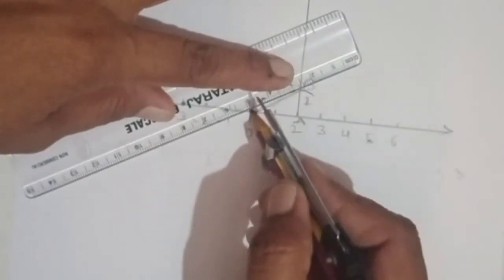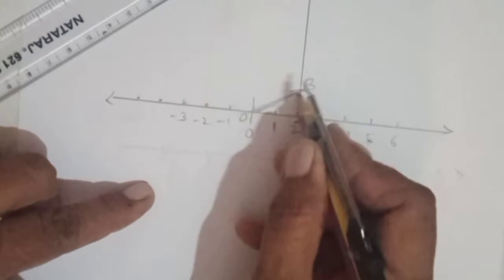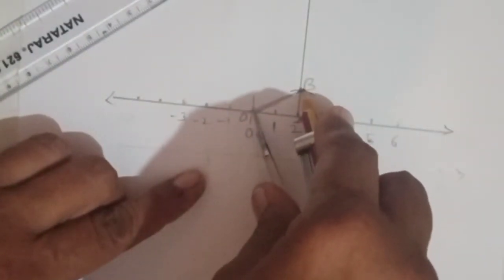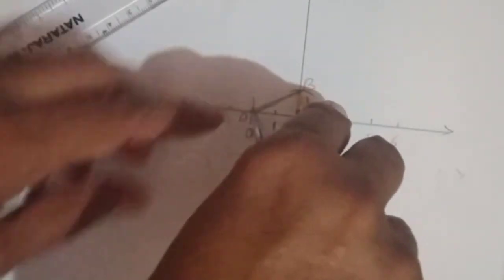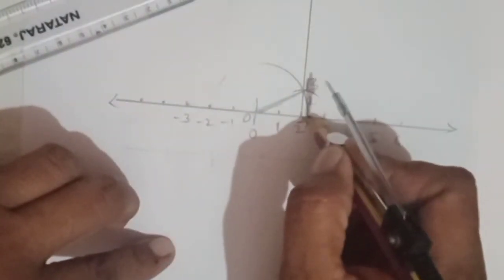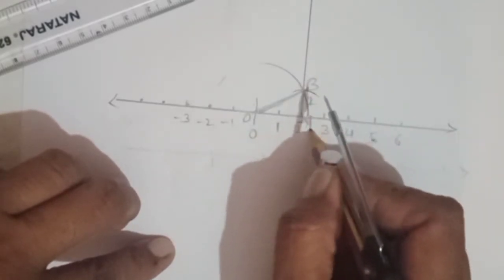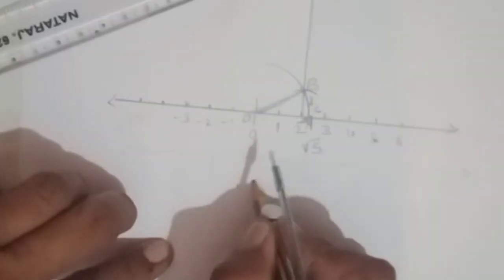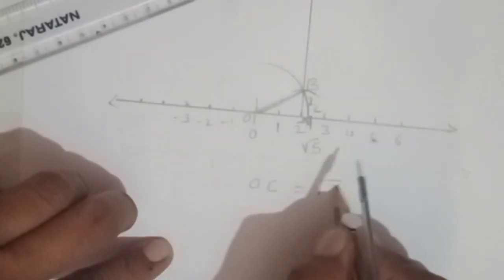This is not a root 5. You are going to draw this way. This one you are joining. Then I'll call it as O, OB. Now OB is, of course, root 5, but you have to show this root 5 on the number line. For that, you are just making a curve like this one. You are completing this one here, and this one after 2, what you have got now, that is our root 5. Call it C. Then you are going to say OC is equal to root 5.